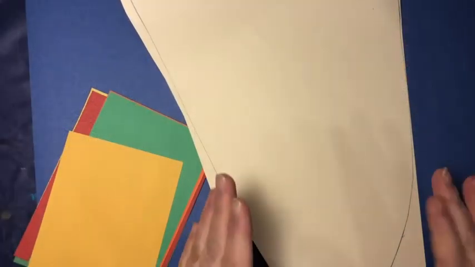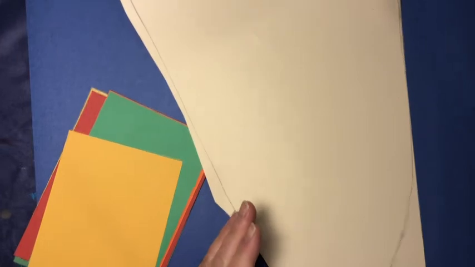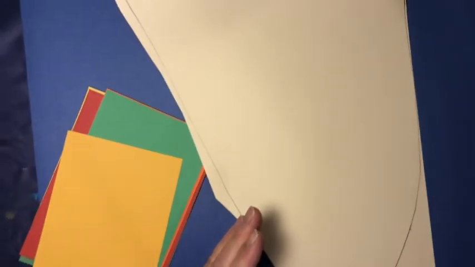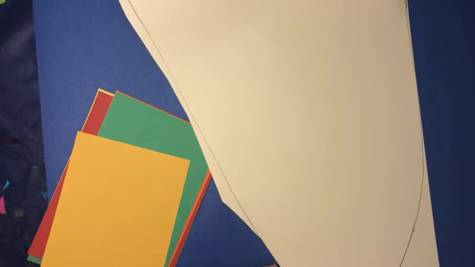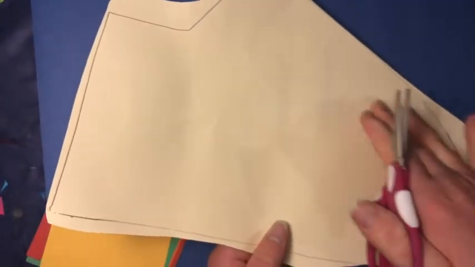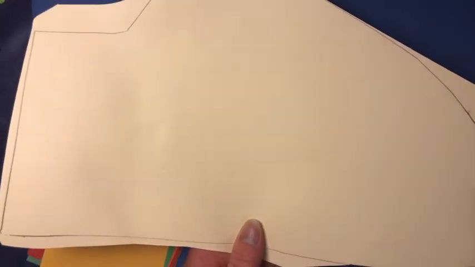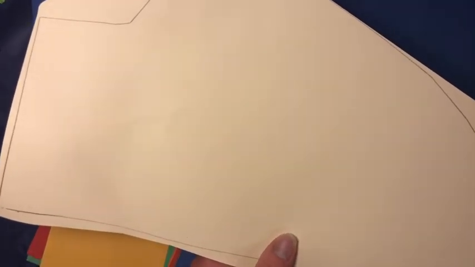So we are going to create a face, or kind of like a mask, inspired by Kimmy Cantrell's work that we just learned about. In your folder, you have a piece of tag board that looks like this, and there is an outline. You probably have a different shape than your friends, because I wanted to give a bunch of different shapes out.